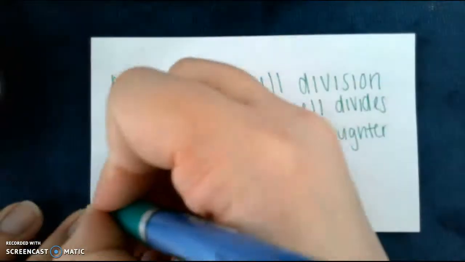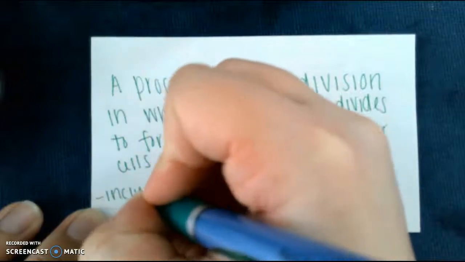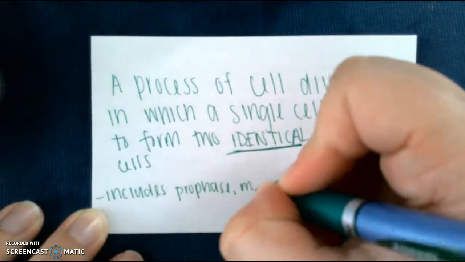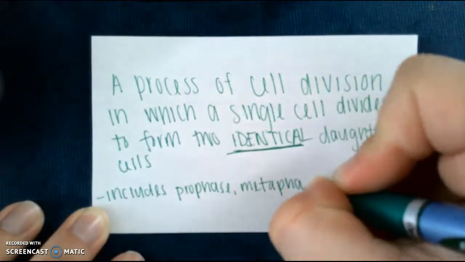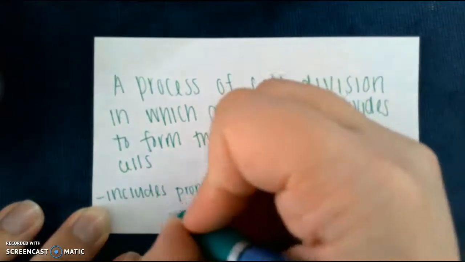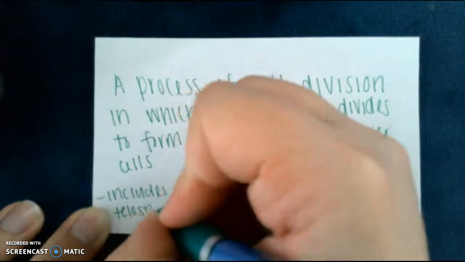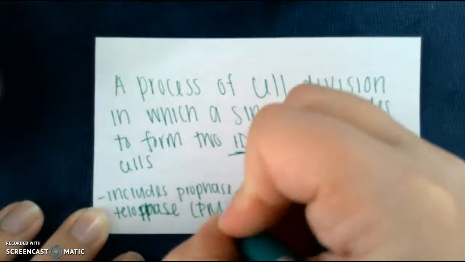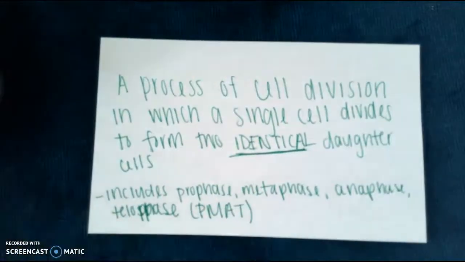And mitosis includes prophase, metaphase, anaphase, and telophase, otherwise known as PMAT. Notice it does not include interphase and it does not include cytokinesis. So go ahead and pause the video here if you need to write this down. I am going to be moving on.